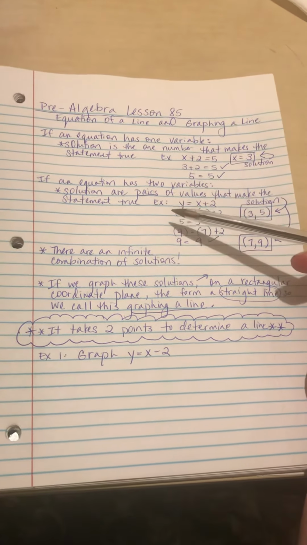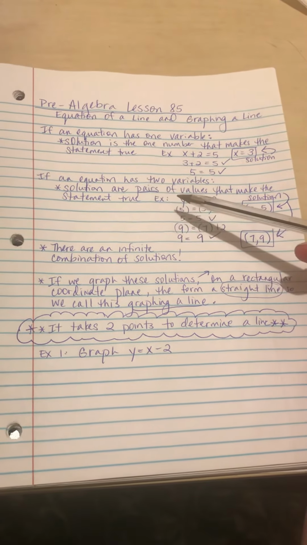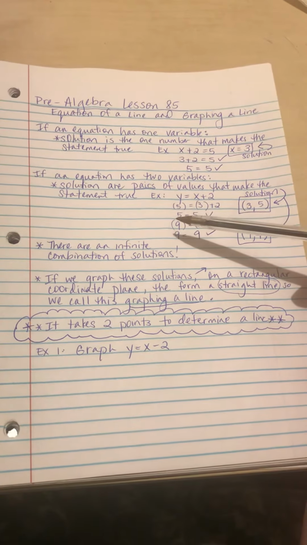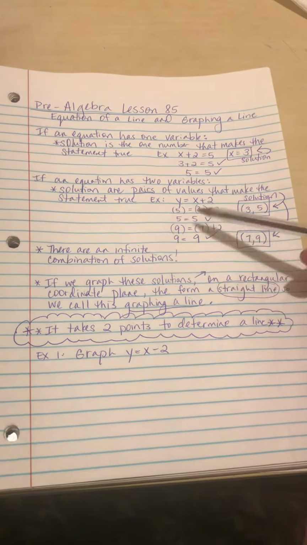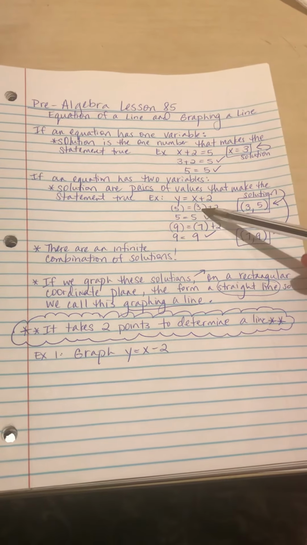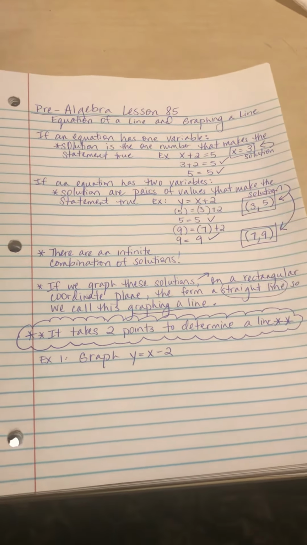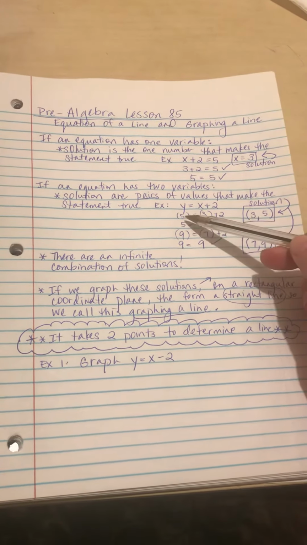But sometimes we're going to have equations with two variables, and so those solutions would look like a pair of values that make the statement true. And there's an infinite number of combinations that we can choose here. So if we use 3 for x, for example, and my equation is y equals x plus 2, 3 plus 2 is always going to equal 5.